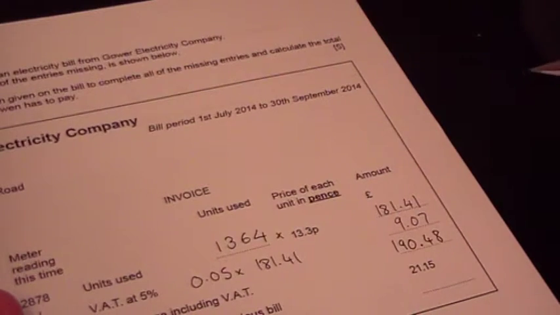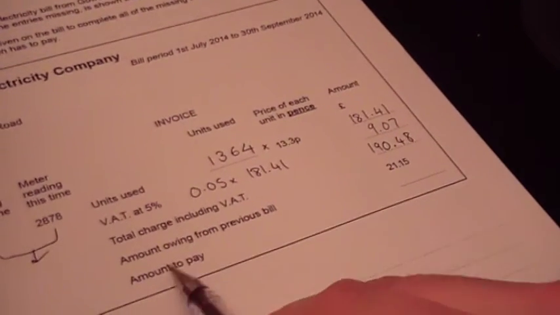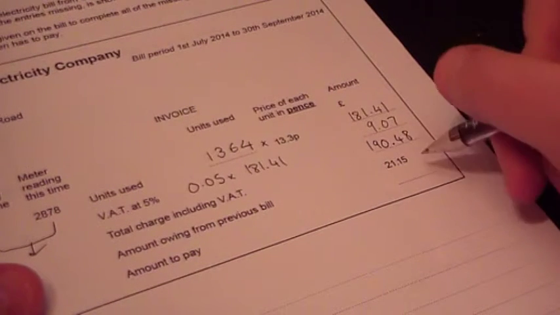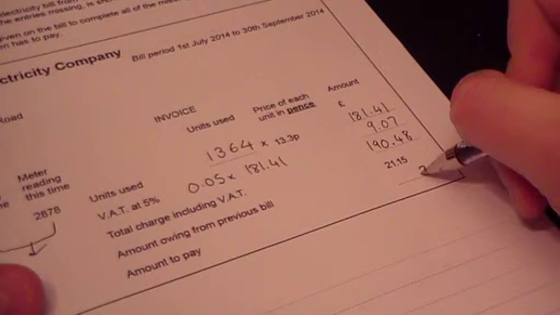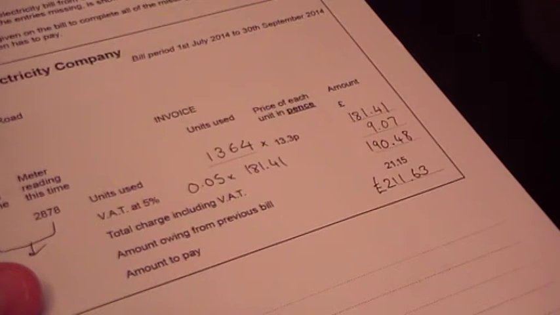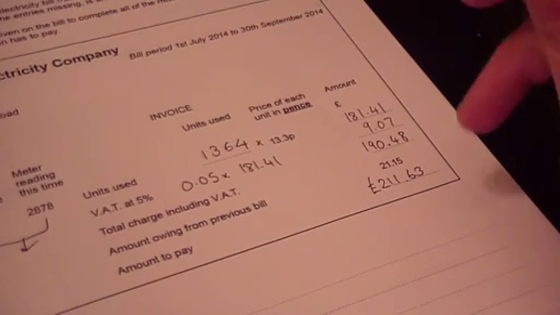Total charge then is these added together, which is £190.48, and she owed some money from a previous bill as well, £21.15. So we can add these 2 together. You can use the calculator, of course, and we get £211.63 for that bill.